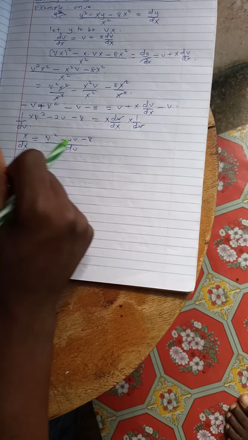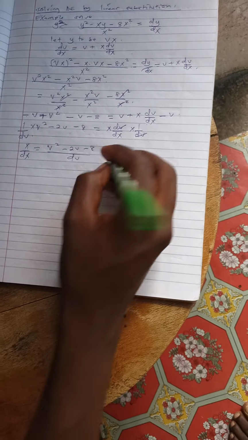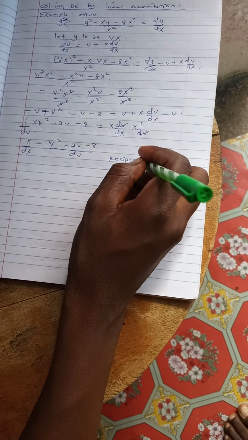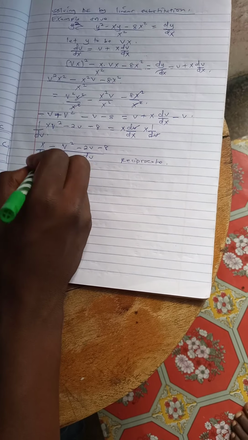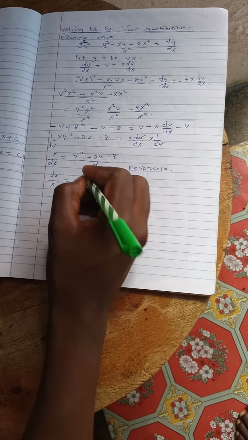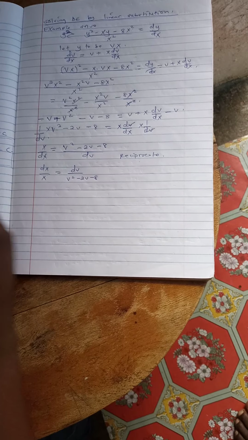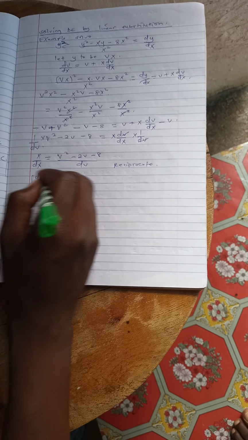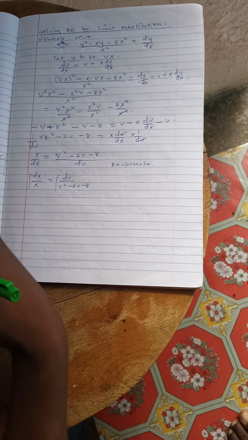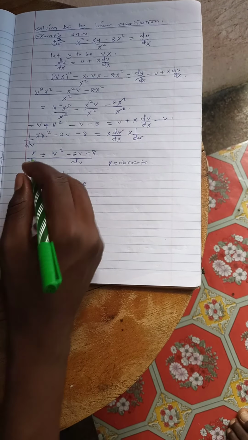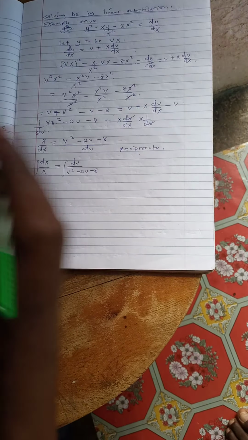So good. At this particular point, what do we do? We reciprocate. I'll write here to reciprocate, meaning finding the reciprocal, so I'm getting dx over x equal to dv over v squared minus 2v minus 8. Whenever I reach here, I integrate, and ODE or DE is just integral calculus, so that when we're doing an ODE or a DE, most specifically we reach integration.